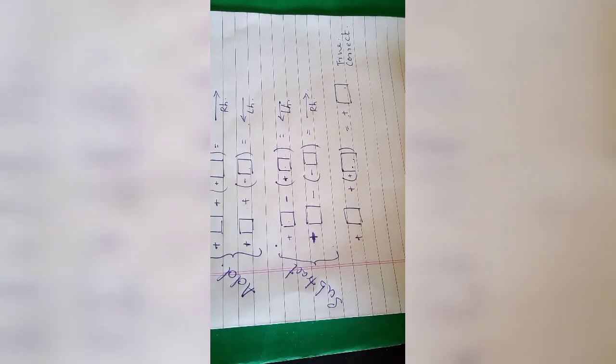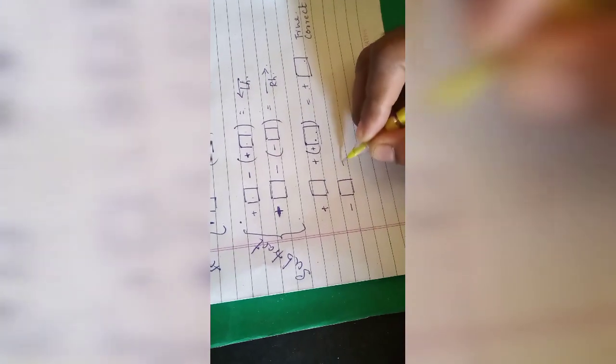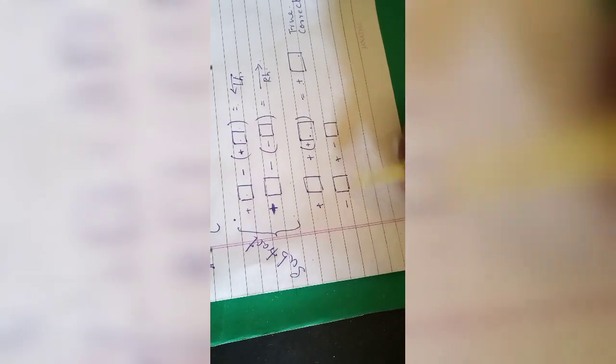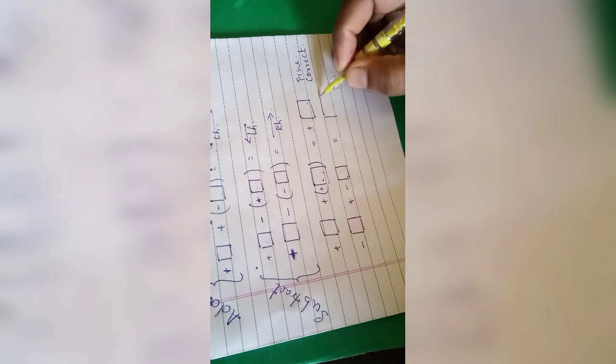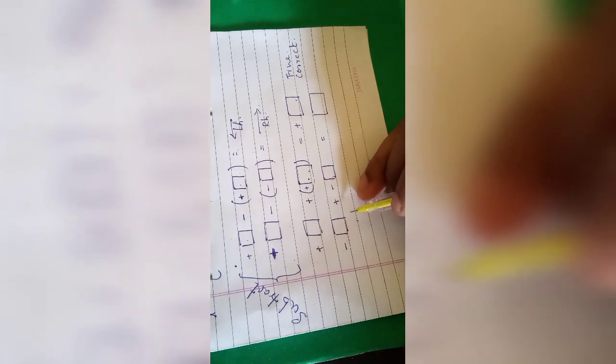Then, when two negative integers are added, we get a positive integer. Let us see. So the second question is, when two negative integers are added, we get a positive integer.